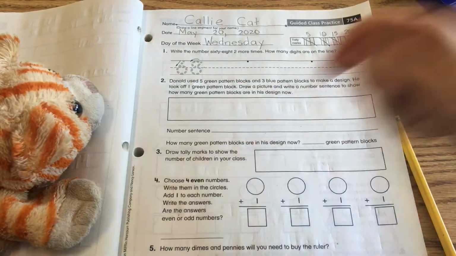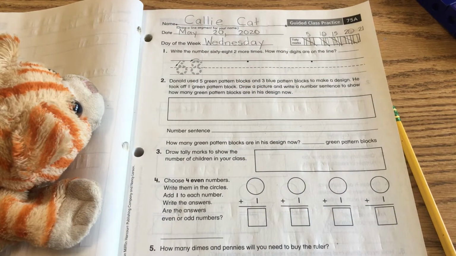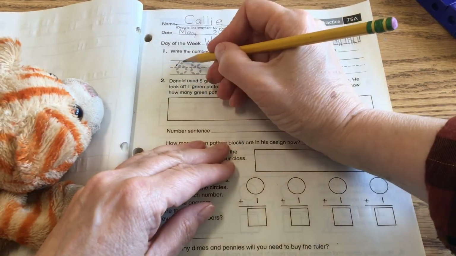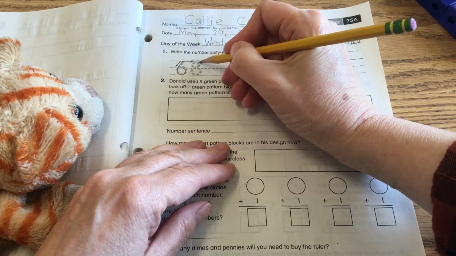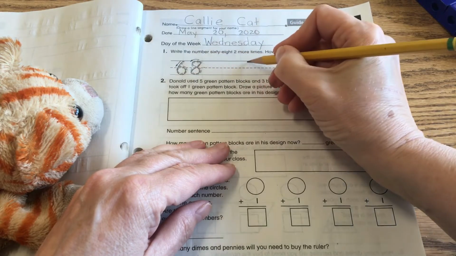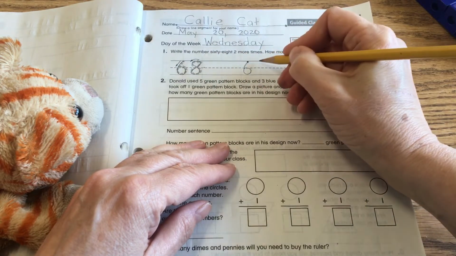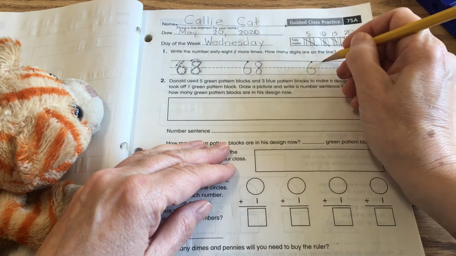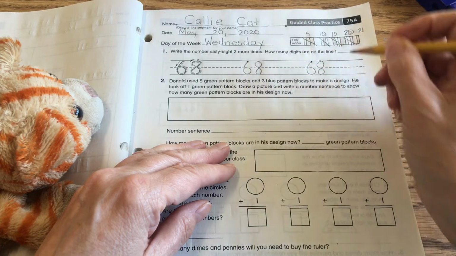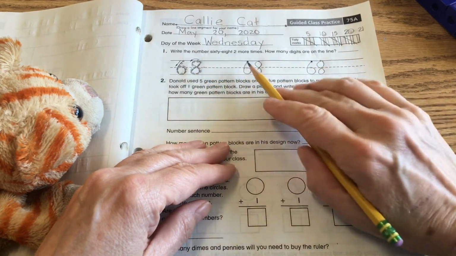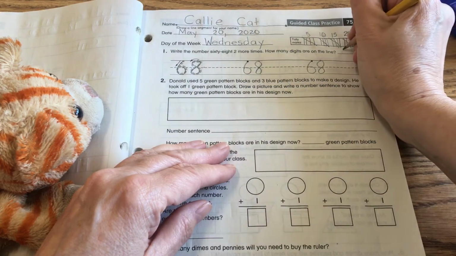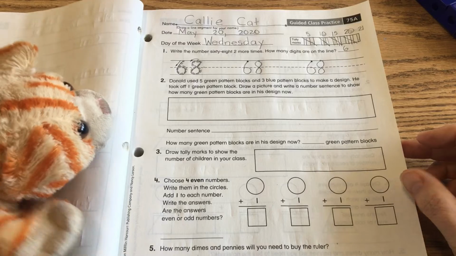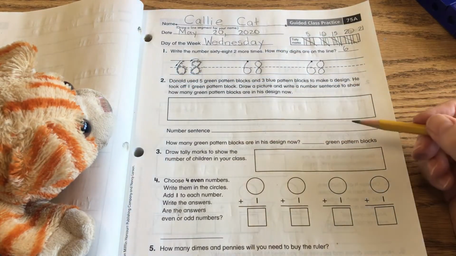Let's go to the next line. So question number 1 right there says, write the number 68 2 more times. So we're going to trace it. 68, 68, 68. So how many digits is that? 1, 2, 3, 4, 5, 6. That is 6 digits. So we're going to write the number 6 on that line.